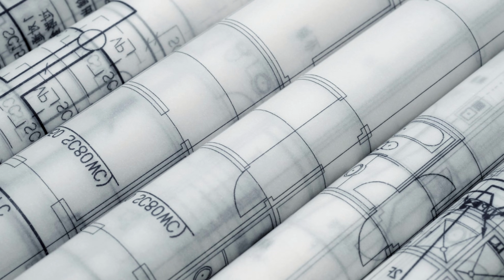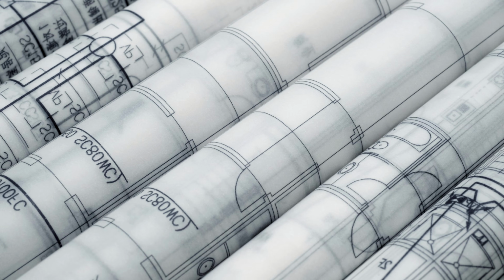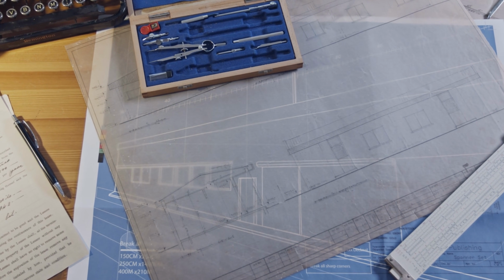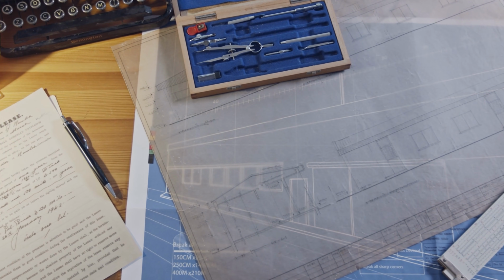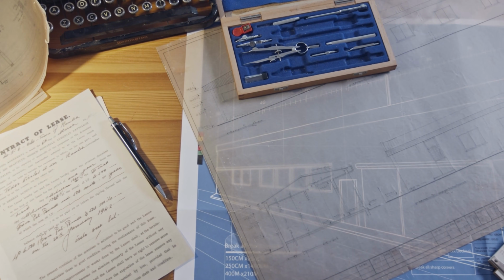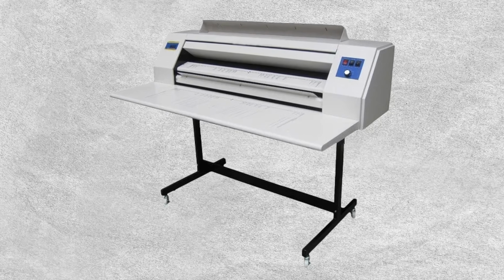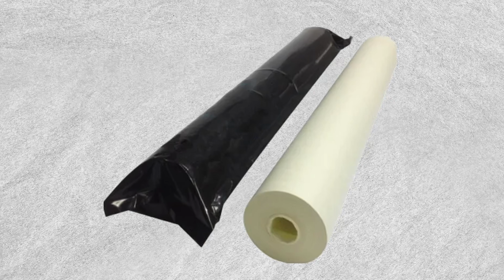Mylar and vellum were used extensively in architectural offices for many years. Architects would draw on translucent paper, like mylar, and would use a diazo machine to run prints. Light is shown through the paper, and where ink or pencil blocked the light would create white lines. This is done through a chemical process using ammonia. The paper would come in two colors, blue and sepia.